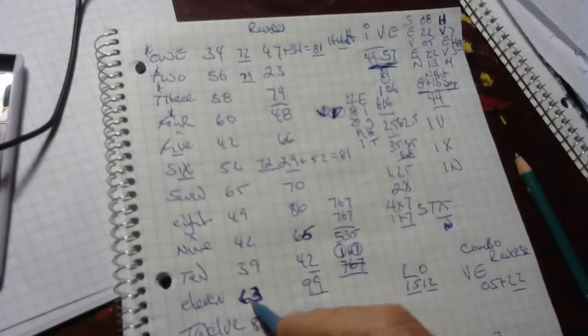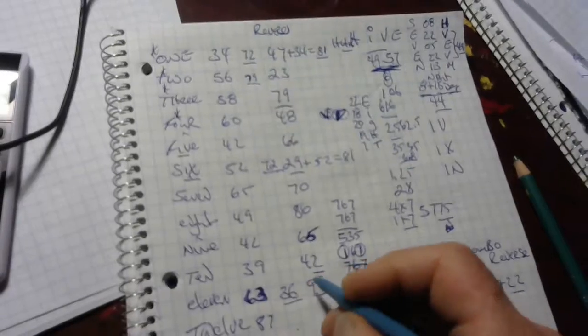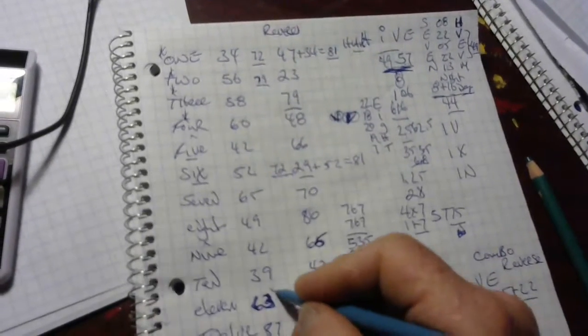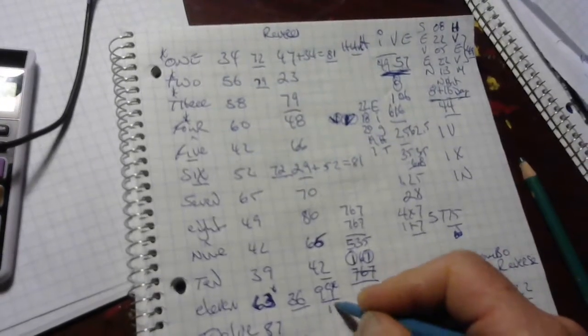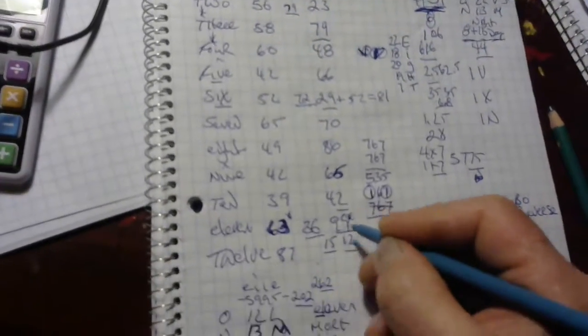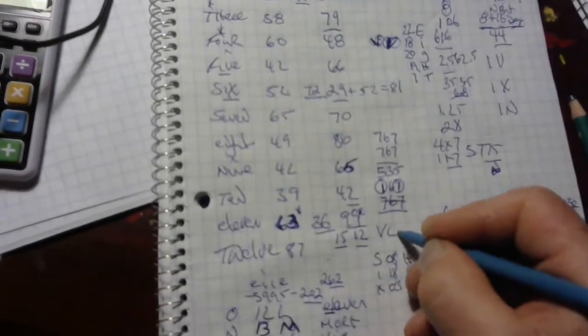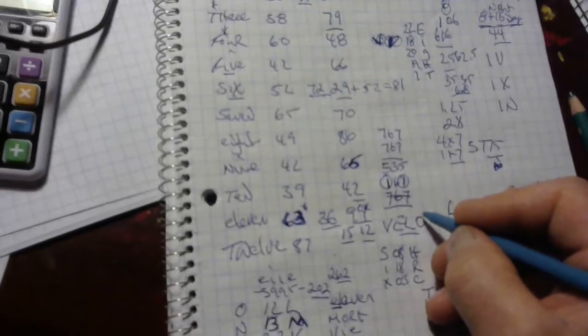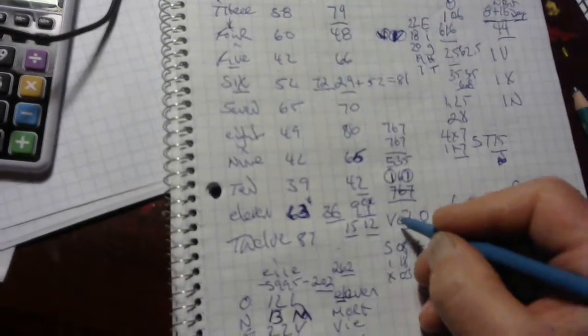There's a difference of 36, and that's creation. 9 and 3. This one and this one equals 12. This one and this one equals 15. Okay, 12 and 15, right? V and E. L and O. Velo means bicycle. Bicycle, love.